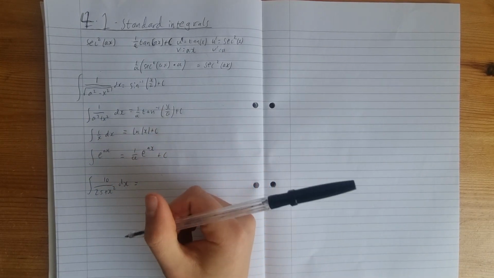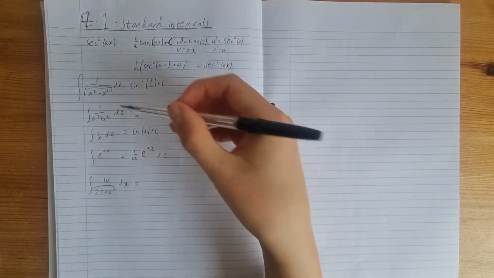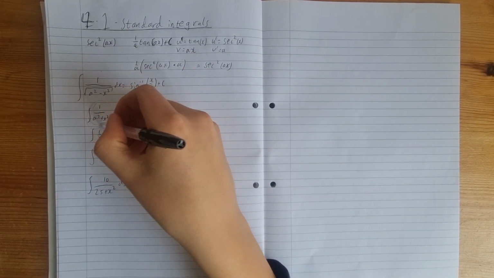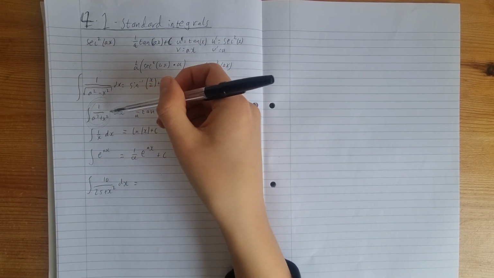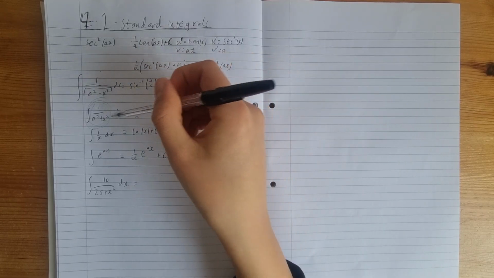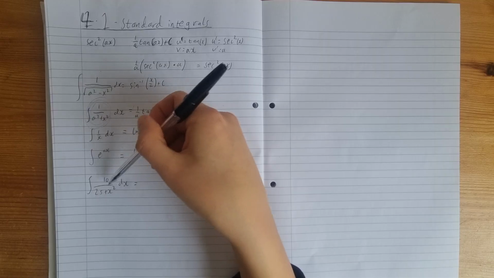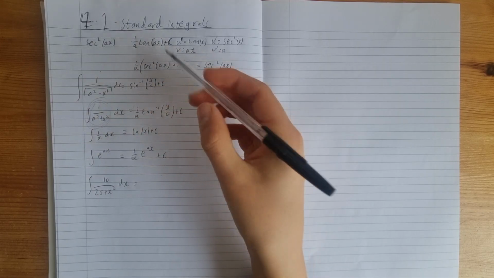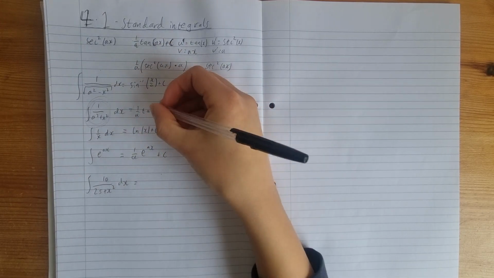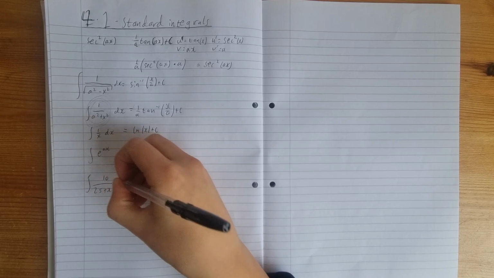Well, we saw from our standard integrals, we can see the general shape is going to be here, right? Because the integral of 1 over a squared plus x squared is equal to all this business here. A squared here is clearly going to be 5, because 5 squared is 25, and plus x squared is here. So, a is going to be equal to 5, but we have something different. We have 10 on the numerator.